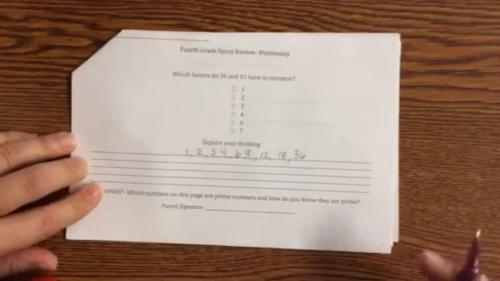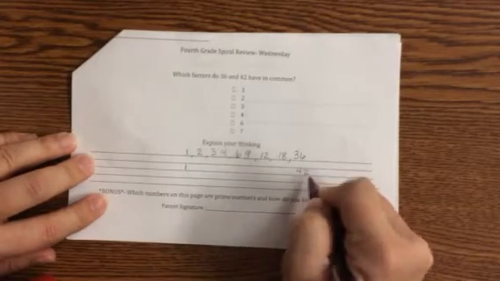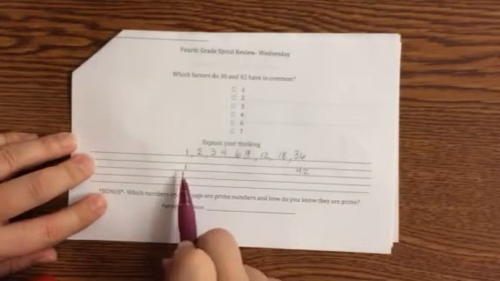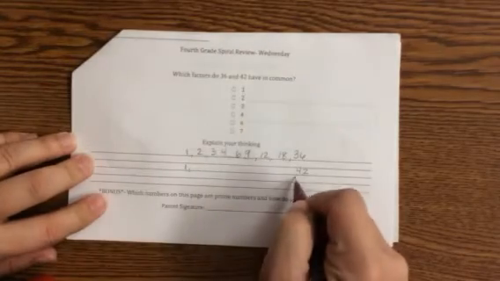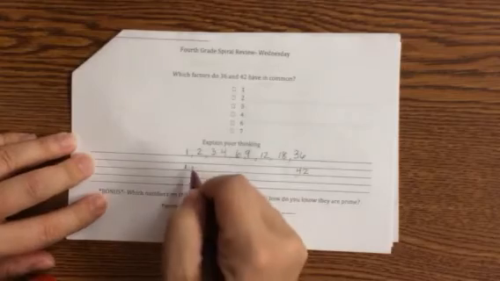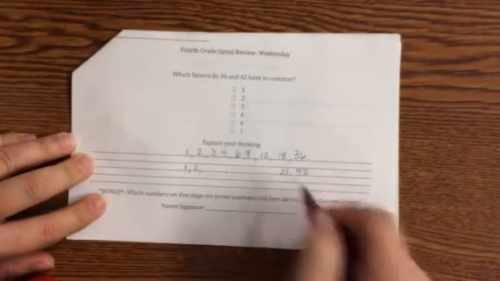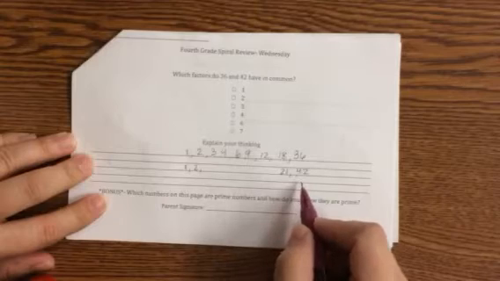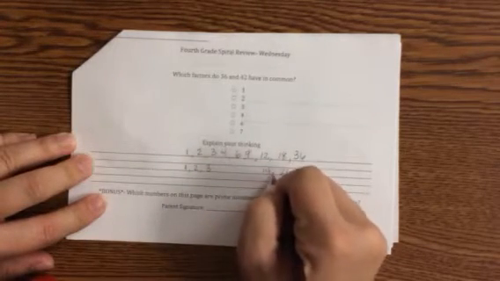Now I'm going to work out the factors for 42. I know that 1 and 42 equal 42. This tells me that the beginning of my range for factors is 1 and the end is 42. Now because it's an even number, I know that 2 is also a factor. And if I multiply 2 times 21, I'll get to 42. 3 times 14 will also give me 42.